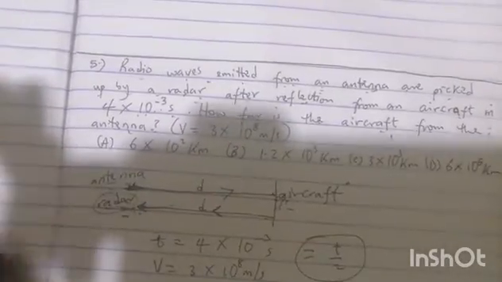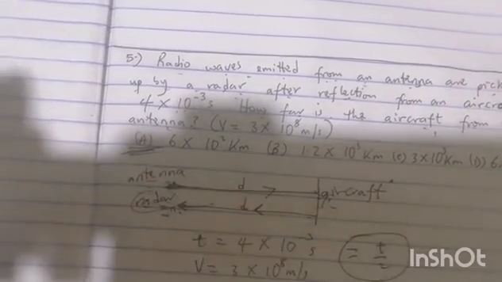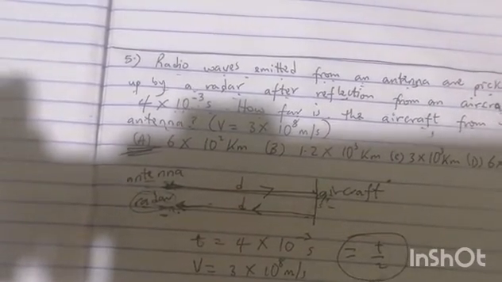So let's check the options. Without wasting time, A is the correct option. That's 6 times 10 raised to power 2 kilometers.